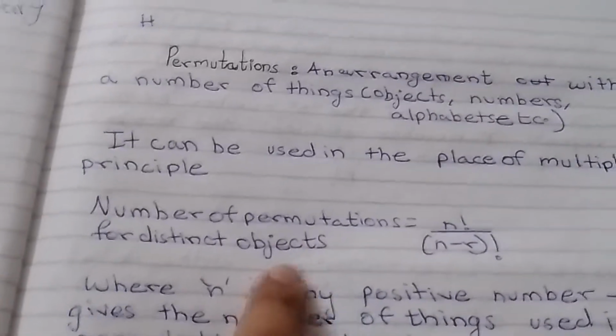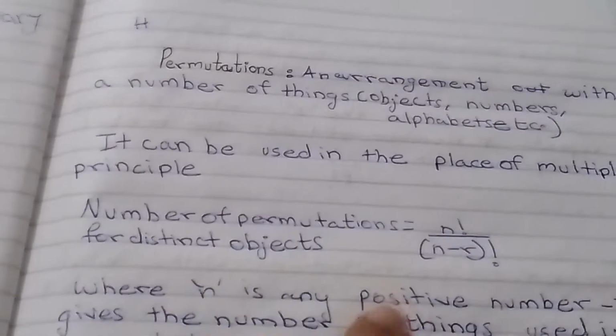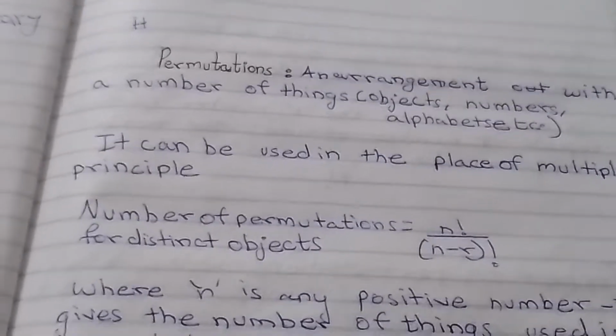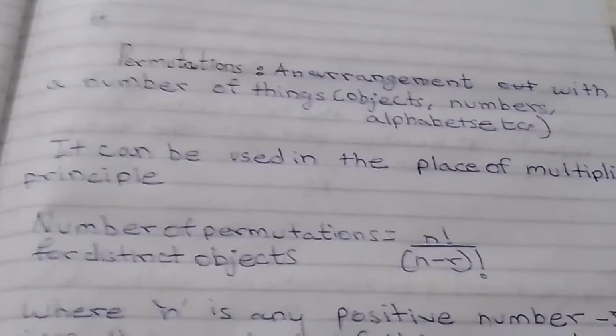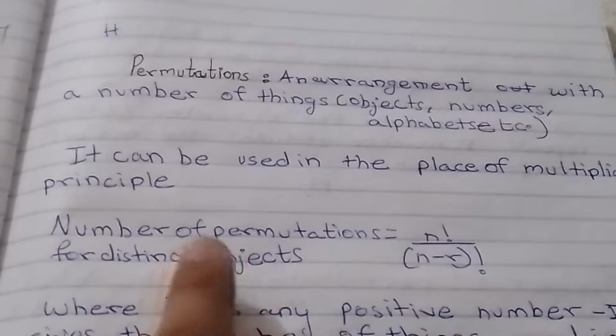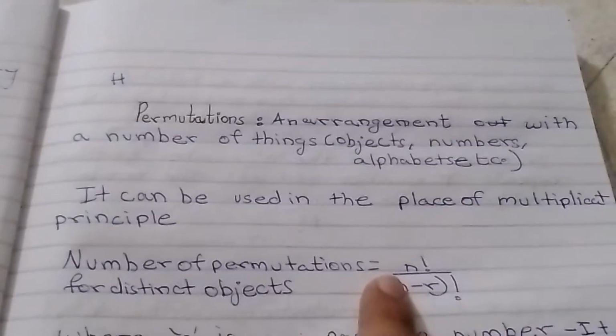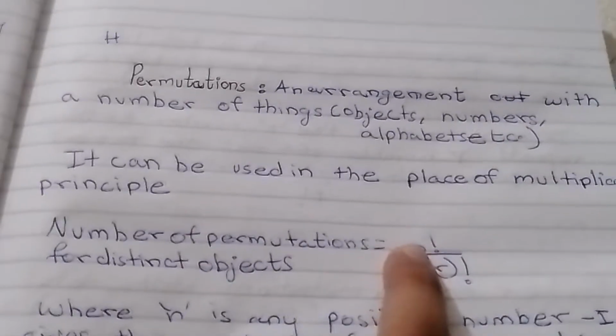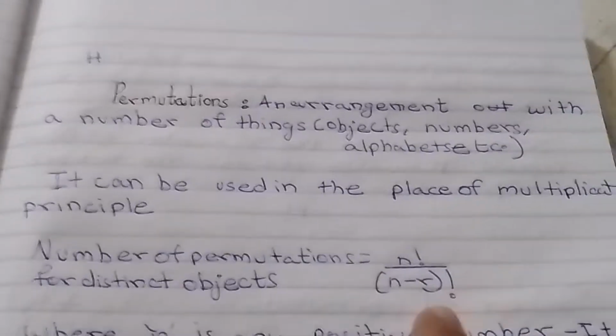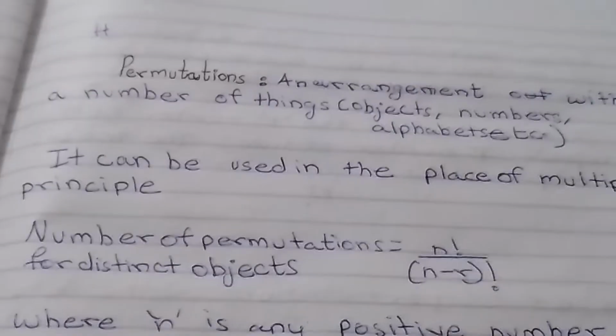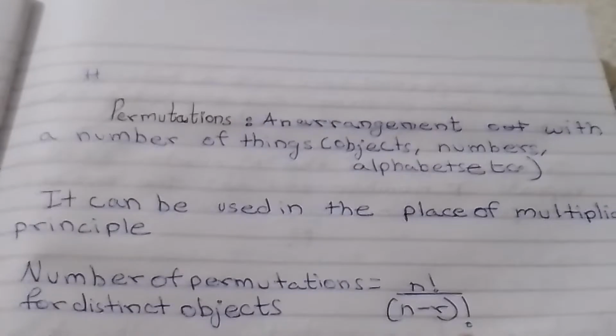No two or more objects are identical. We can also say that no object repeats more than once. The number of such permutations is given by the formula n factorial divided by n minus r factorial, where n and r are variables, okay?